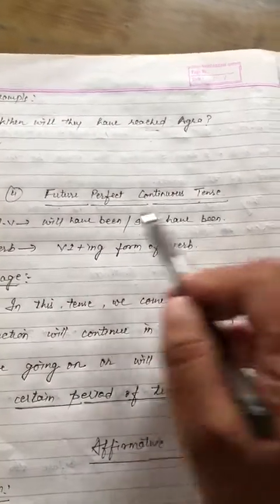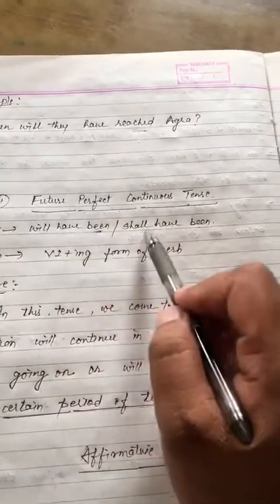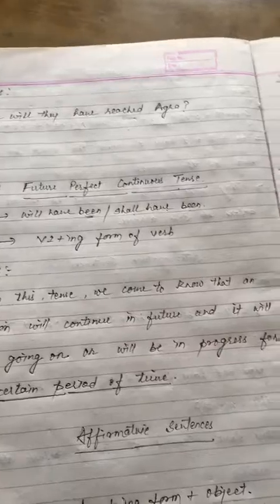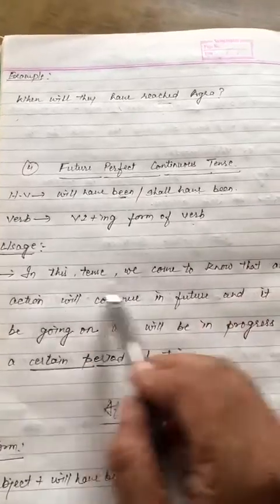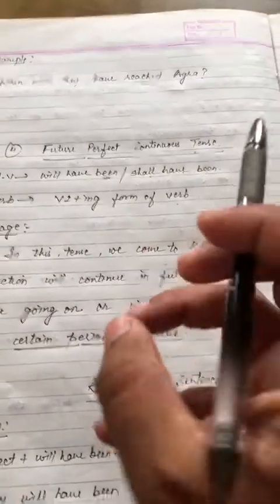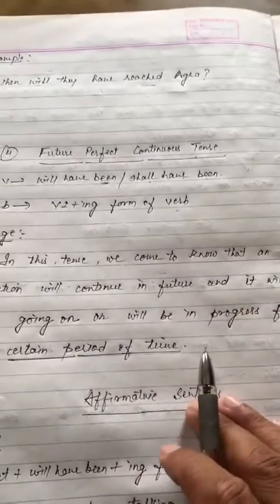Okay, so we are adding what? Been also with will have or shall have. Okay, and we use the ing form of the verb in this tense. Now the usage. Here it is very important to understand the usage of this tense.